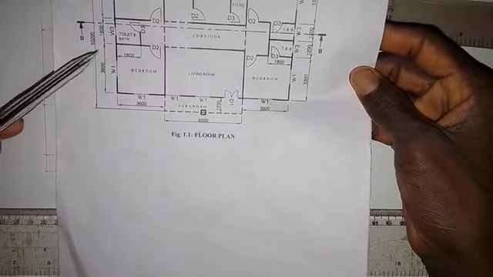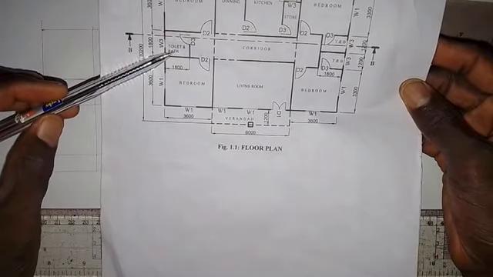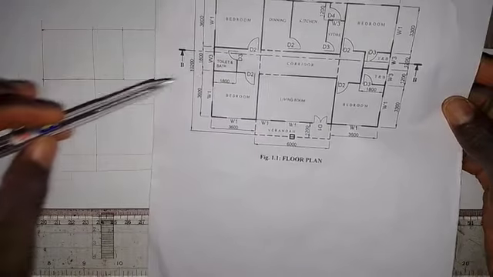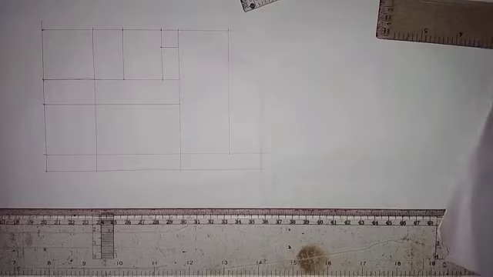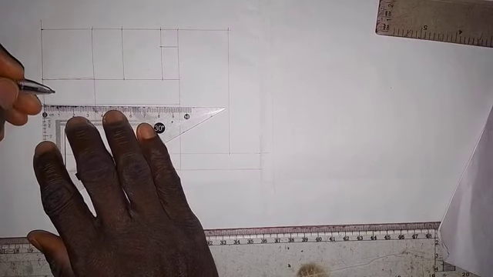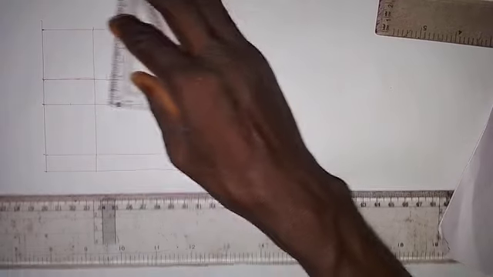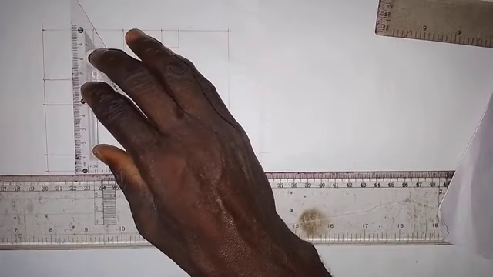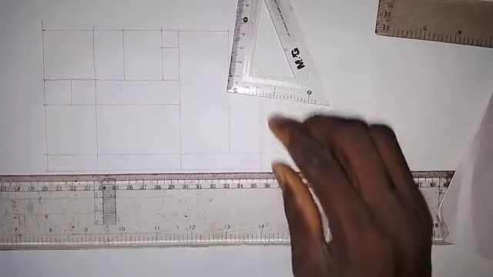Now let's come to this side also. So for us to get this toilet and bath, it is within here. So we have to take a measurement of 1800. That will be 18 millimeters if we divide by 100. So here is 18 millimeters. So here we draw a vertical line from this point to touch this horizontal line. Okay, so we are done with that.